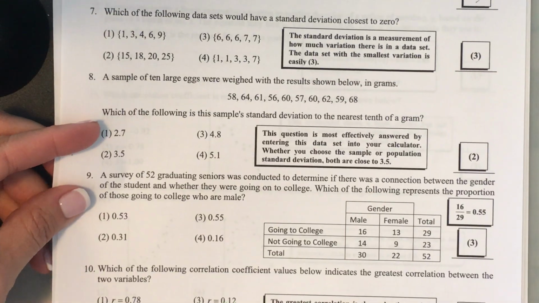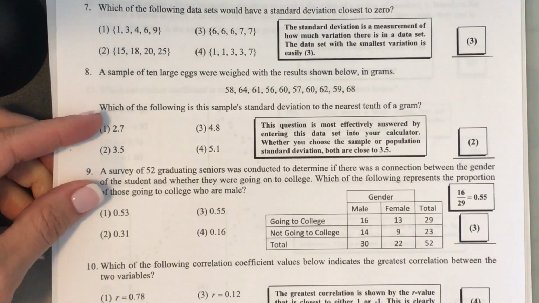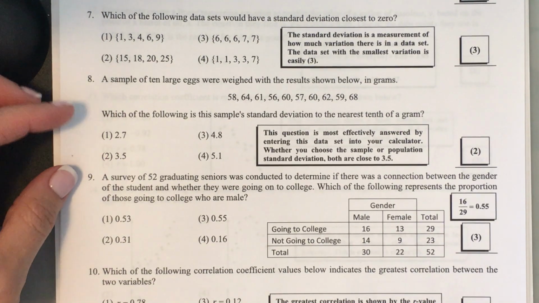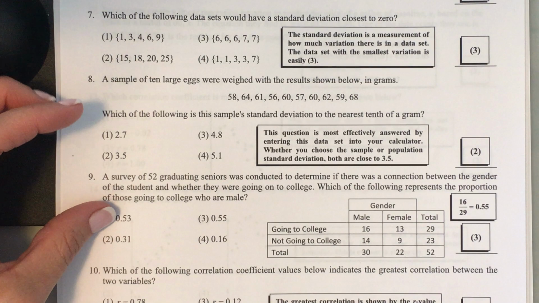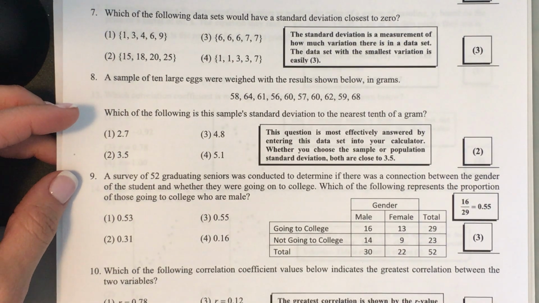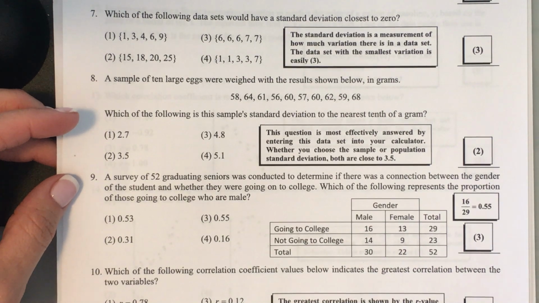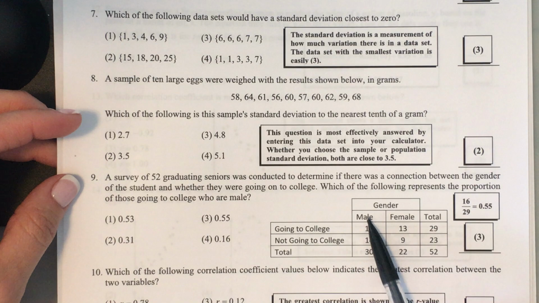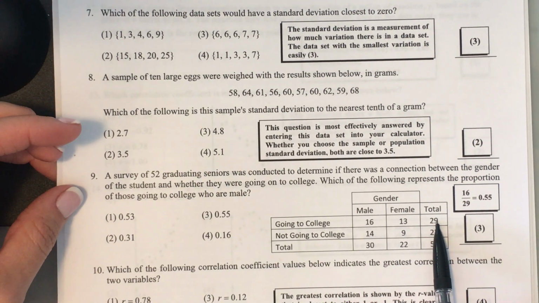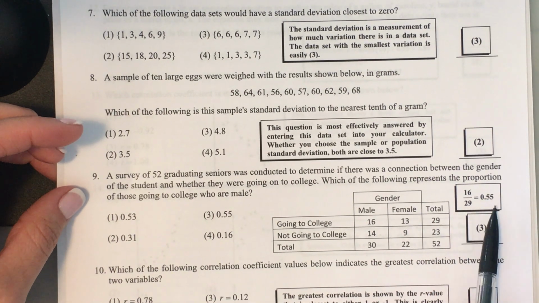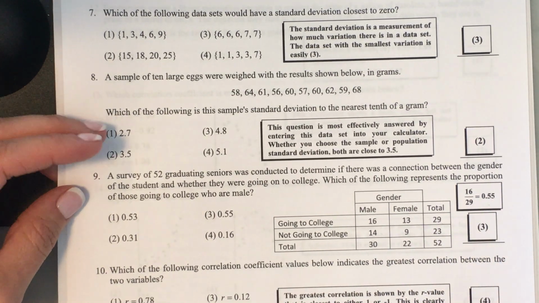Okay. Number 9, a survey of 52 graduating seniors was conducted to determine if there was a connection between the gender of the student and whether they were going to college. Which of the following represents the proportion of those who are going to college who are male? So the number going to college that are male, there's 16. First of all, going to college, there are 29 total people going to college, and 16 of those 29 are male. So 16 out of 29 is 0.55.